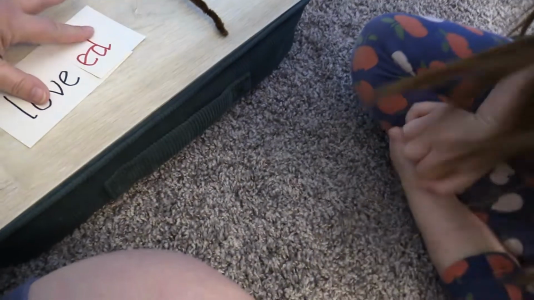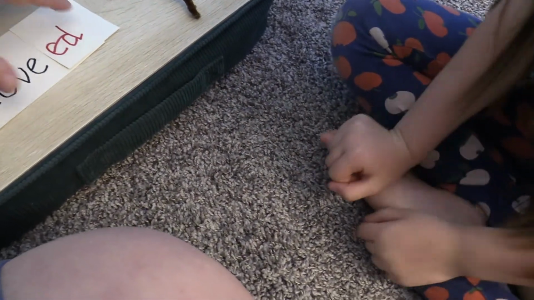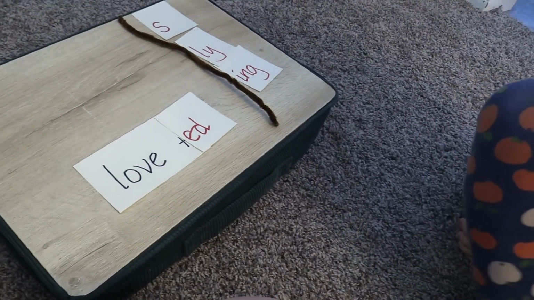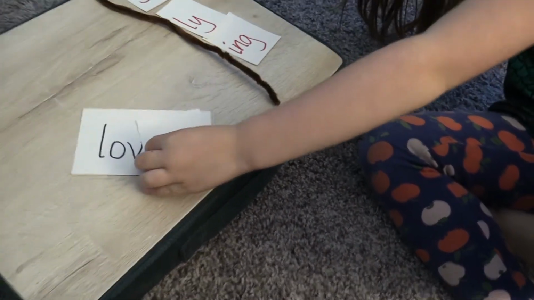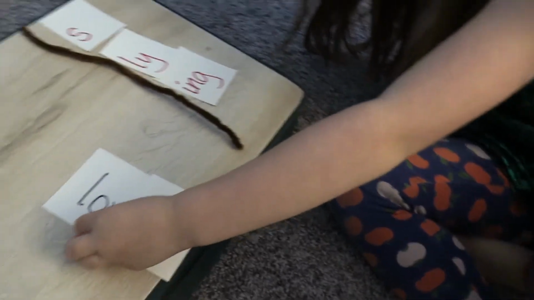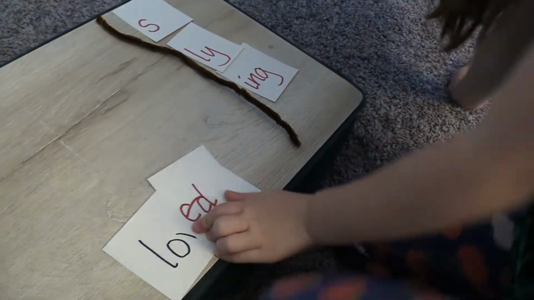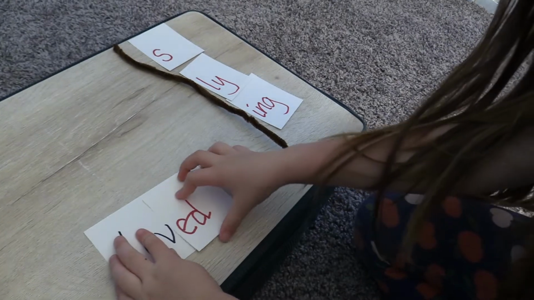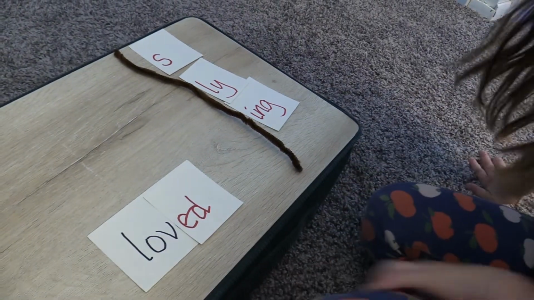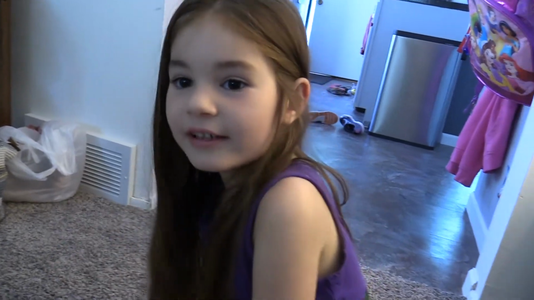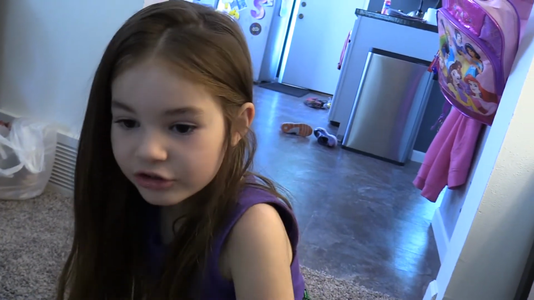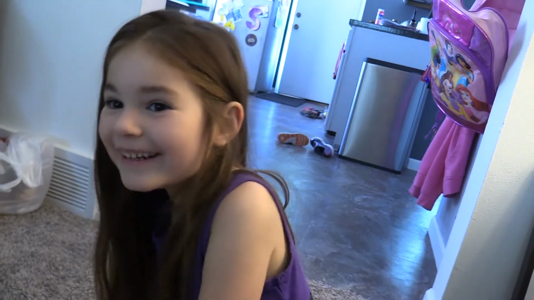spells love. Actually, it's like this. LOVE plus ED. And then we have to replace that E. Okay? So go ahead. LOVE plus ED spells. I don't know how to keep this thing out. Spells loved. Okay. Loved. Can you use that in a sentence? June loved her pink bear.